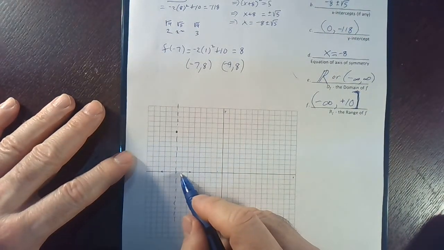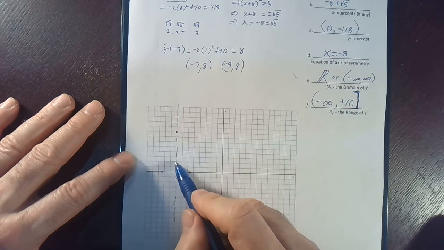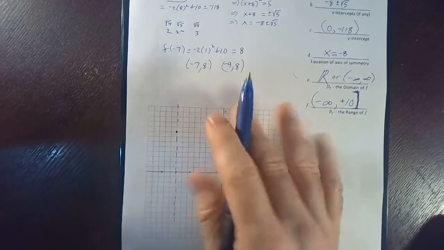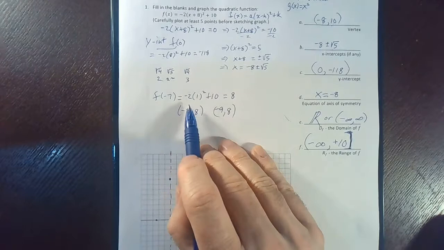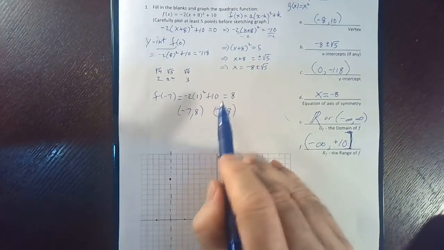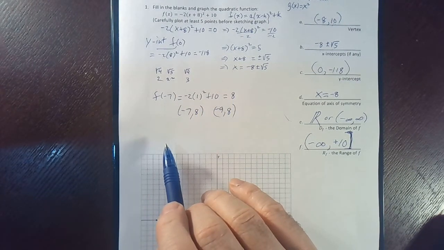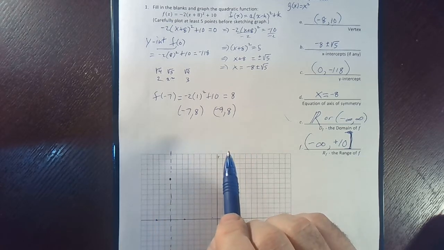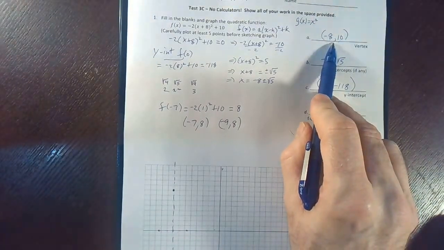Oh, what did I do wrong? It's not going to be 1, 2, 3, 4, 5, 6, 7. It's not going to be 8. If I plug in negative 7, I don't know if I multiplied that by negative 2. Yeah, I guess I did. Oh, I plotted the vertex incorrectly. Sorry about that.